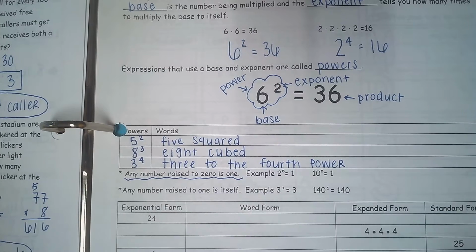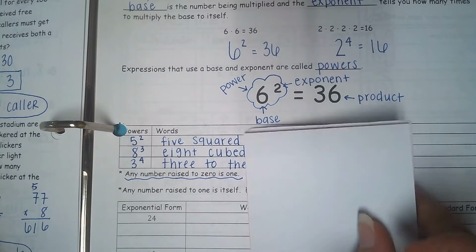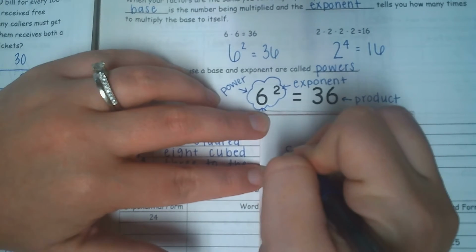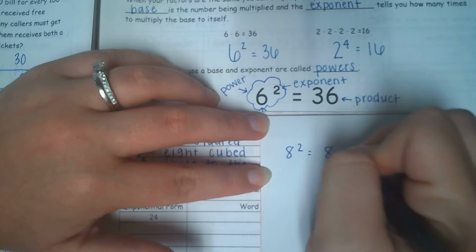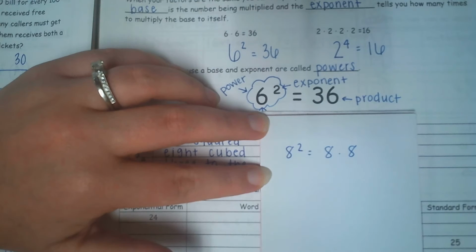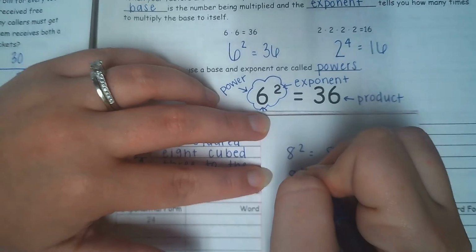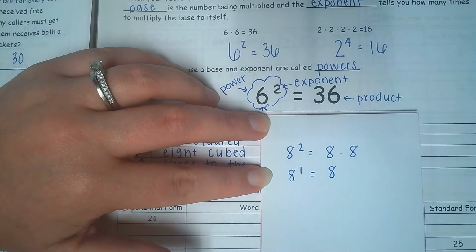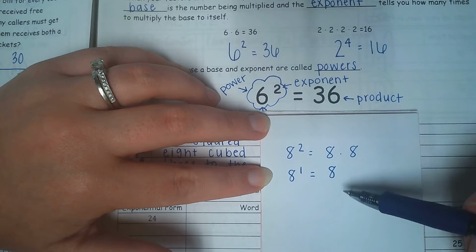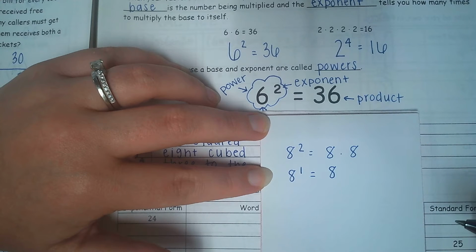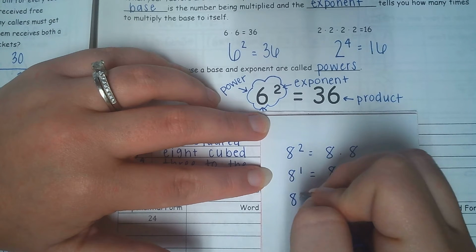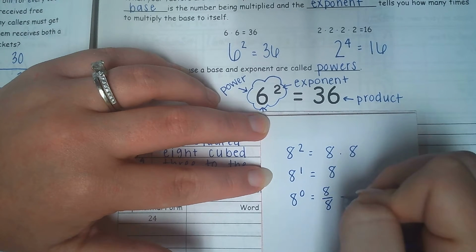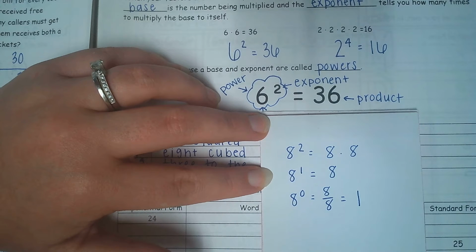A lot of you guys will ask me why, and you don't have to write this down, but I'm just going to give you an example very quickly. So if we have 8 squared, that means 8 times 8. If we take that down to 8 to the first power, that is just 8, because essentially what we have done is divided by 8. So if you have 8 to the 0 power, that would be 8 divided by 8, which is 1.